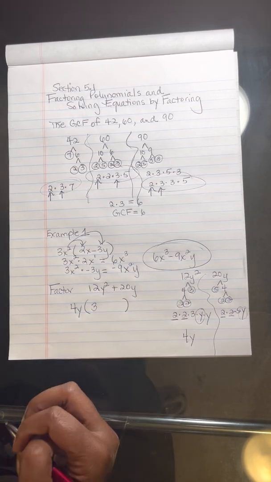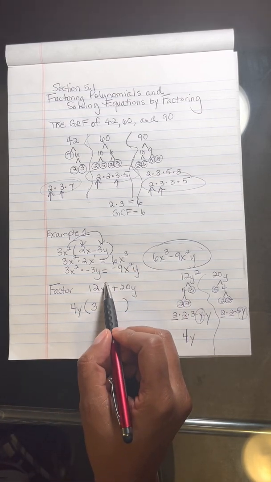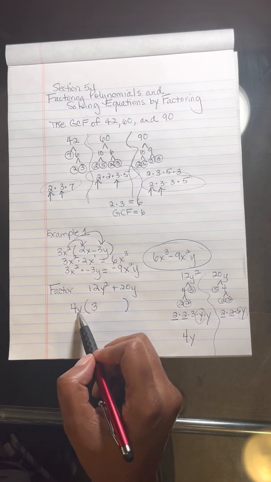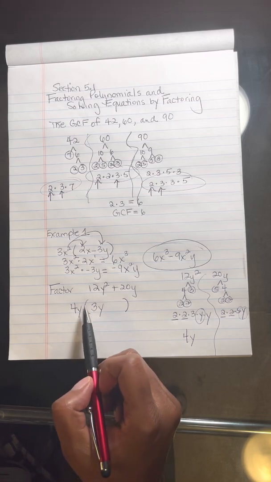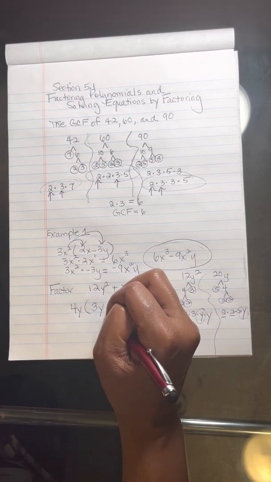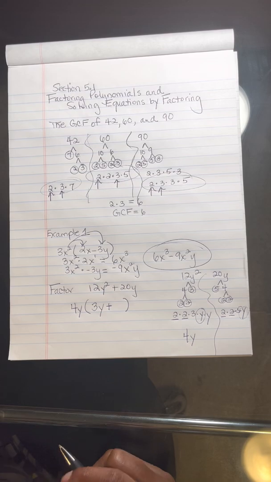3. Good. I need y to the second power. So I mean I need 2 y's. Right now I only have 1. I need 1 more to make it complete. Okay? A positive times a positive is a positive. So I can bring down my plus sign.